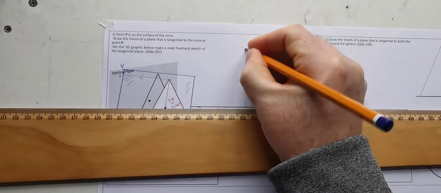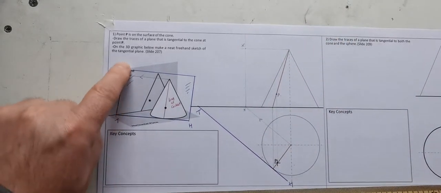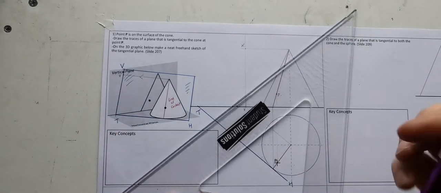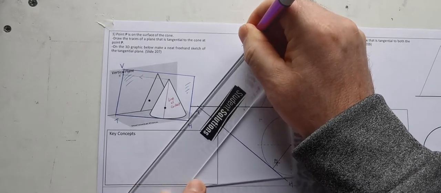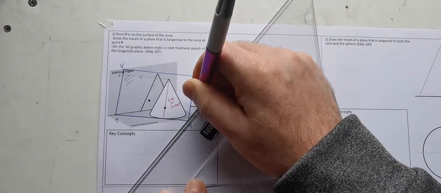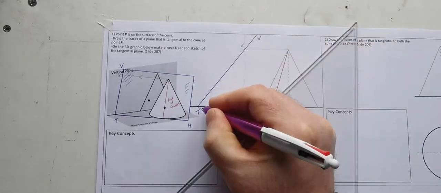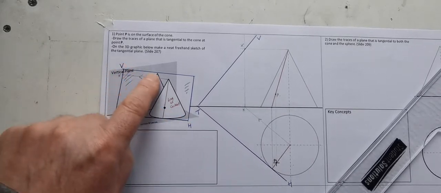So that there is point X. And we know the vertical trace goes through that. So I'll just put that in there now. So that's our vertical trace, horizontal trace, and 3D of it.